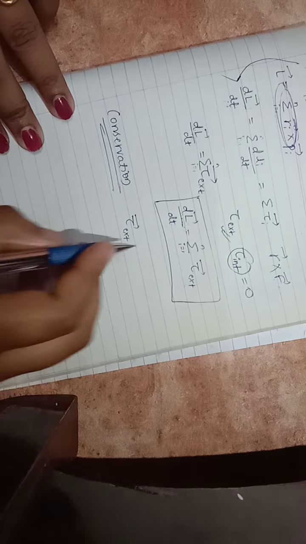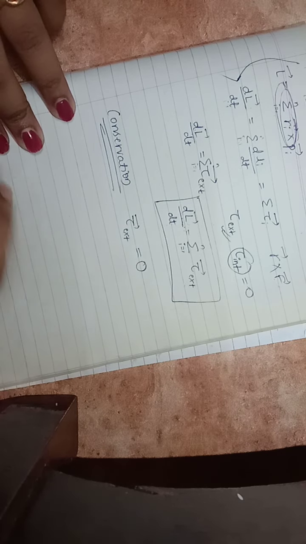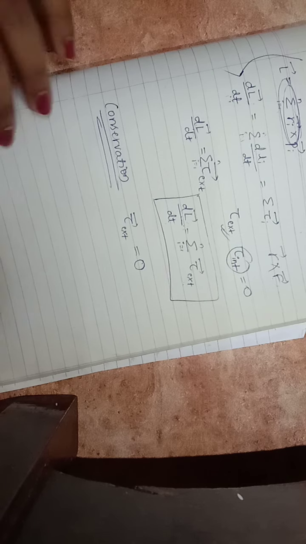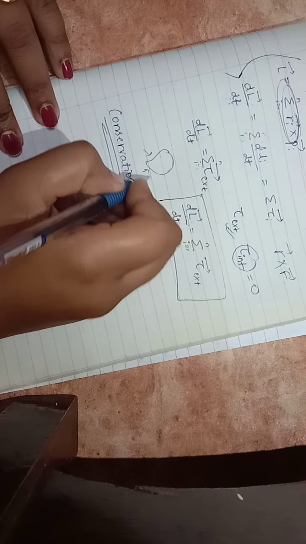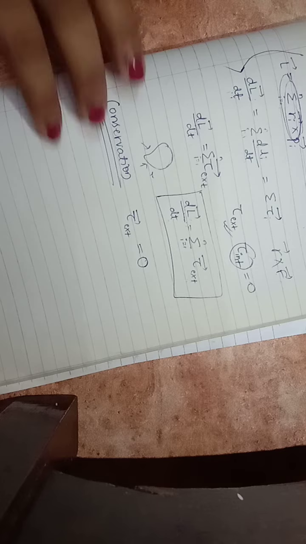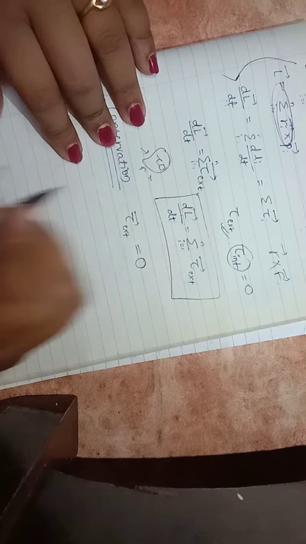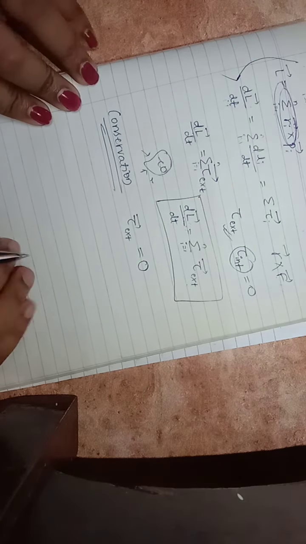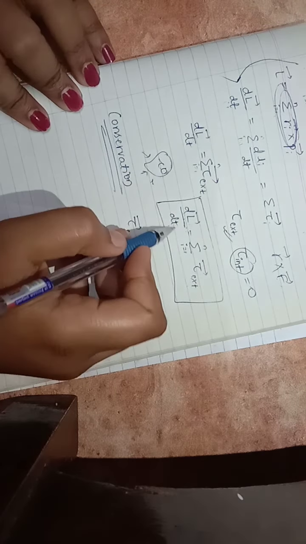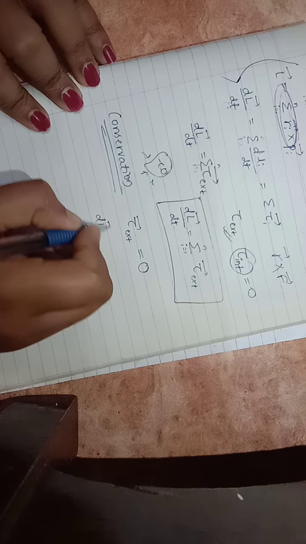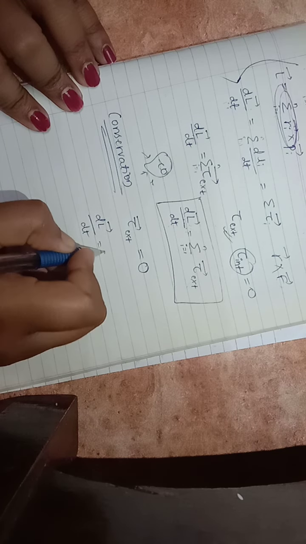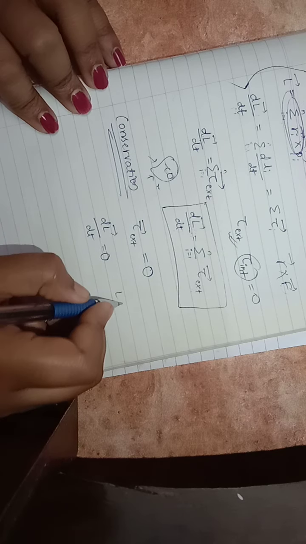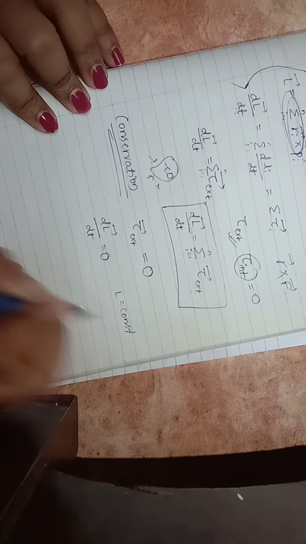So when this tau external becomes equal to 0, meaning there is no external force on this system, and internal force is already 0, that is okay. At that time this equation becomes dL/dt equal to 0, meaning differentiation of L is 0, meaning L is constant, no?